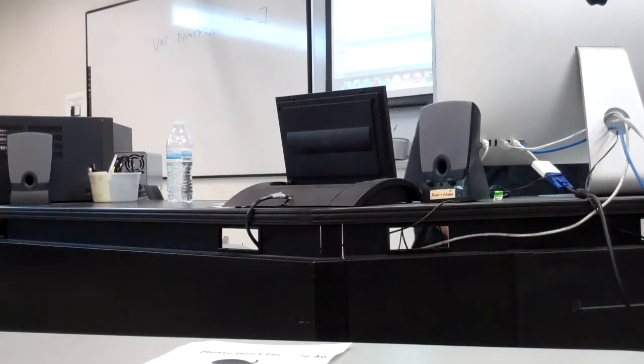Lab 7 underscore JS underscore names. And let's just give it an appropriate title. Lab 7 JavaScript array. Zoom in a little bit so everybody can see it.